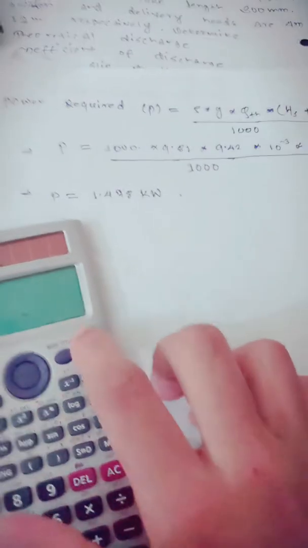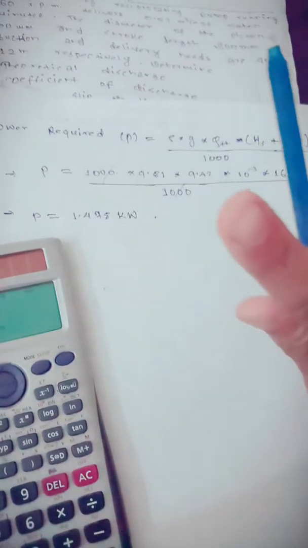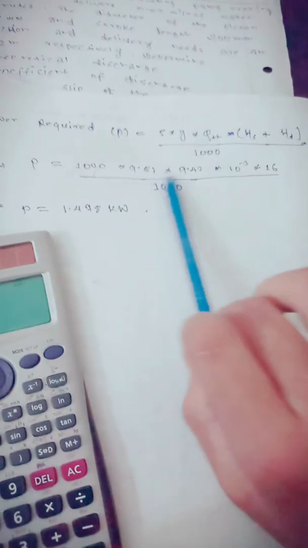Because this is the final step, you see this value and this value get cancelled, so one is left.